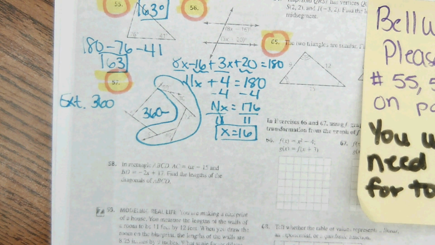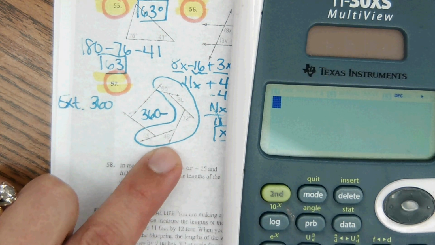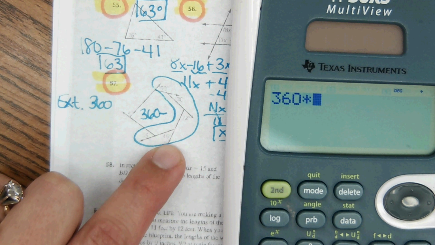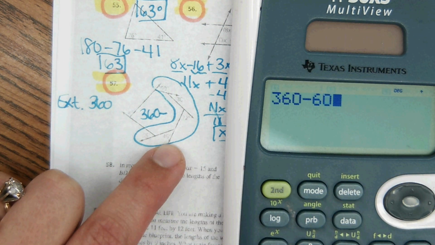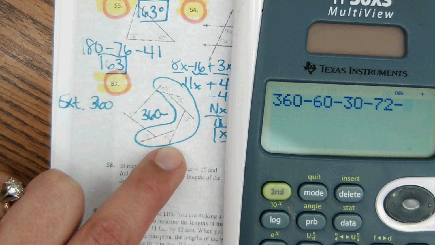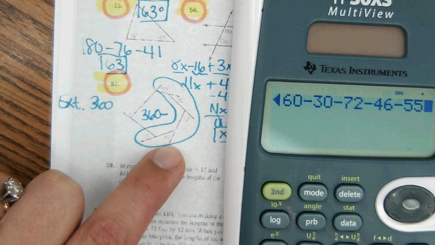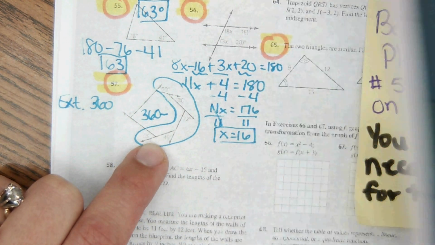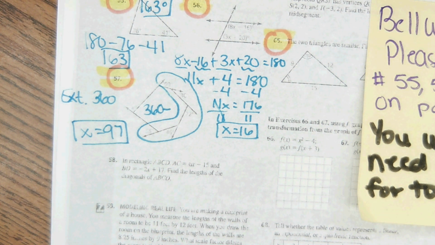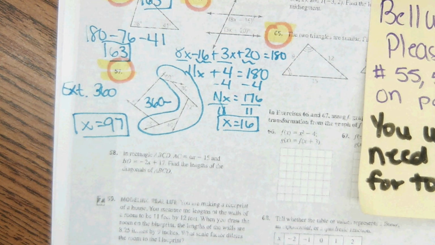This is something that students have been trying to overcomplicate, but literally you just do 360 minus, and then you just type in all the numbers, minus the next one, and the next one, and as long as you're typing them correctly, whatever's left over is that missing angle, which is 97. So x equals 97.